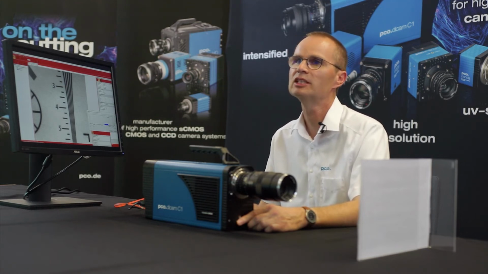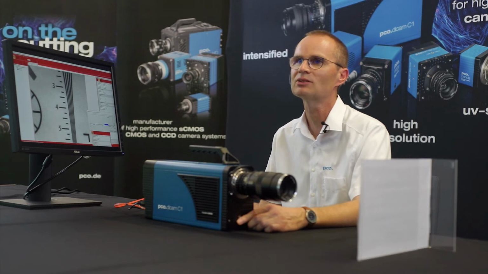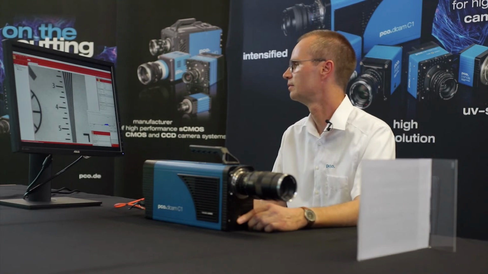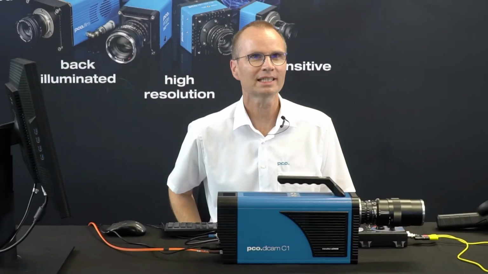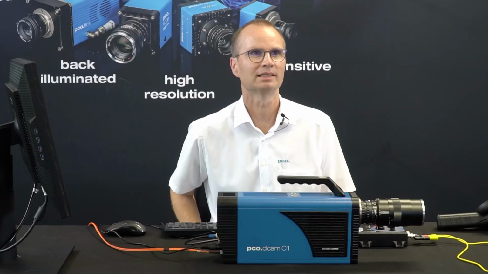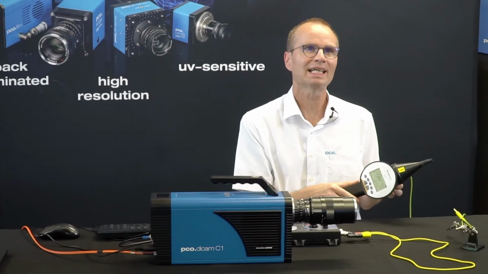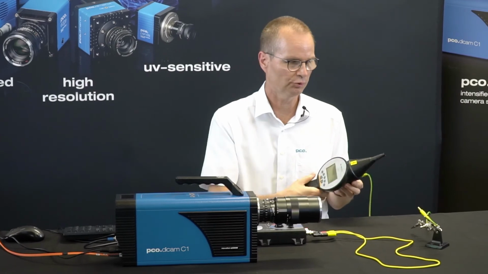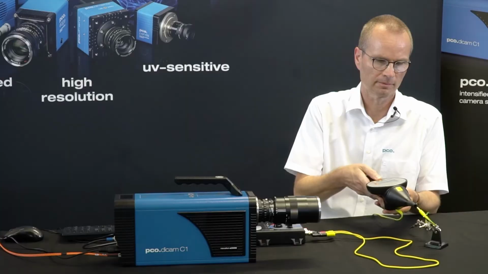As said in the intro, we need this camera when ultra-short and precise exposure times of a few nanoseconds are requested, what we call gating. To give you an impression of what it could look like, I have prepared a simple experiment. This is an EM testing device, which can produce small discharge sparks driven by 15 kilovolts.